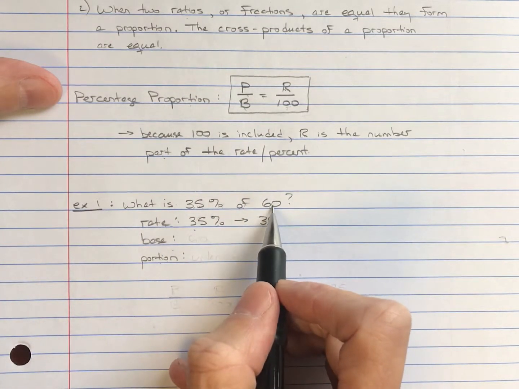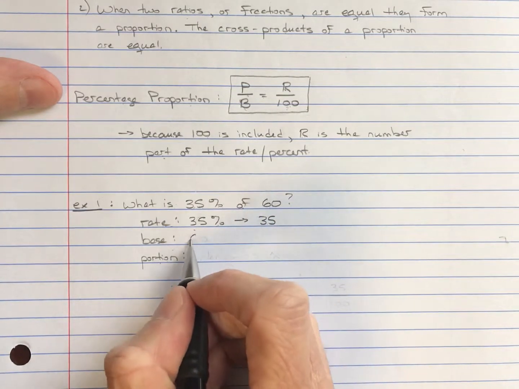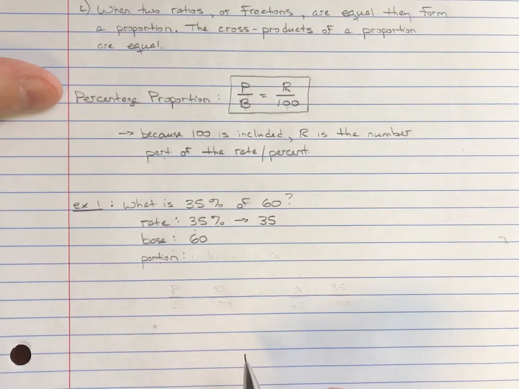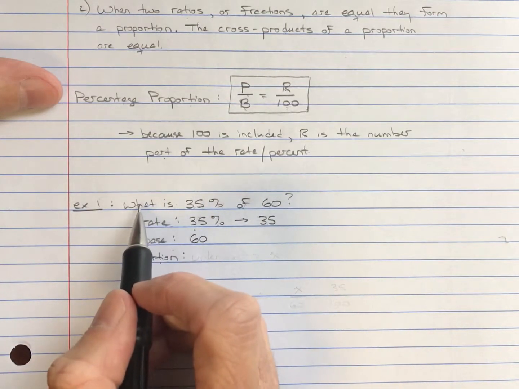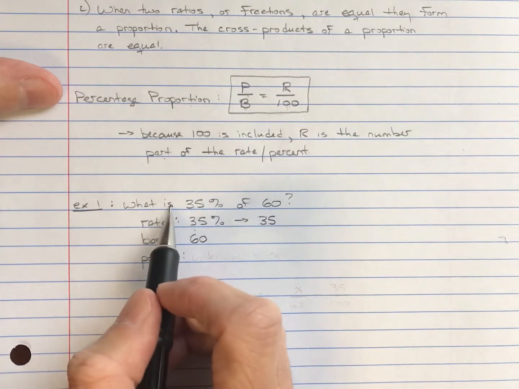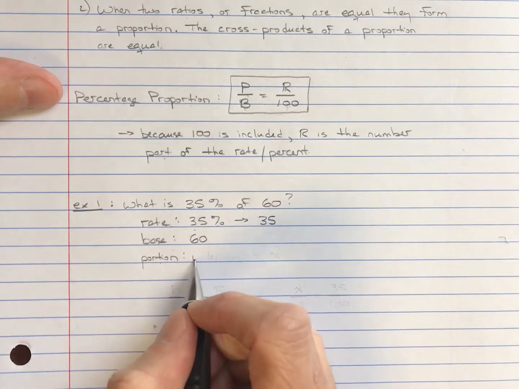Okay, what is 60? Well, it looks like 60 follows the preposition of, so that tells us 60 is the base. And in this case, the unknown, the portion, precedes the word is, and that's our unknown.